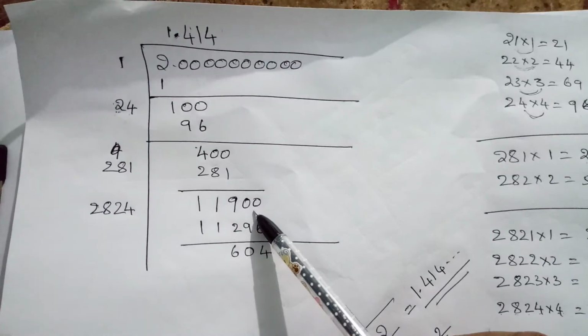Okay, now 564 is greater than 400. Therefore we should not take 564. We have to take 281. Just write it down here and subtract. It is 119. Again you have to drop down 2 zeros.